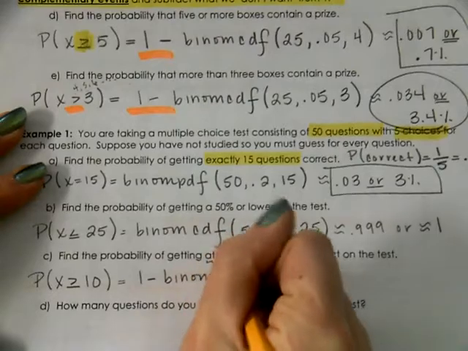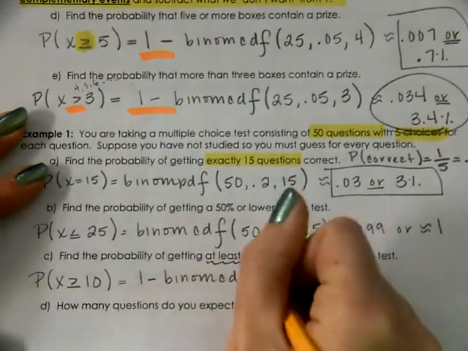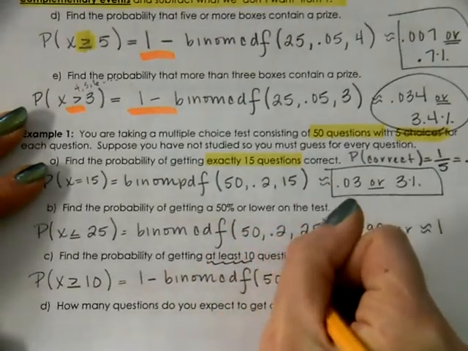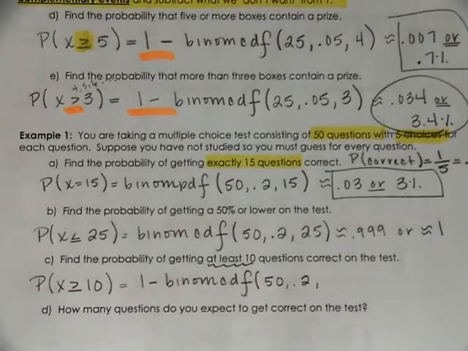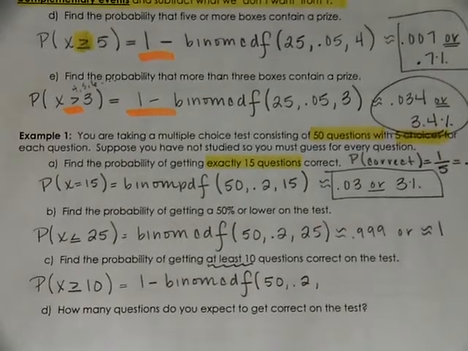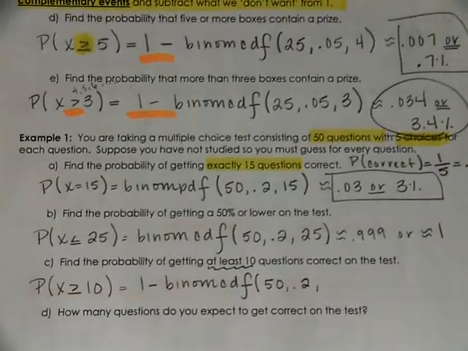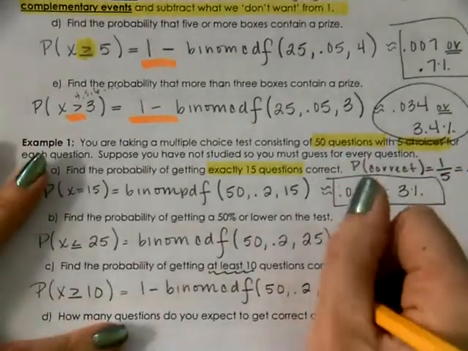So your job right now is to figure out what that third number is. You want 10 and higher, so subtract away what you don't want. 9. Good.